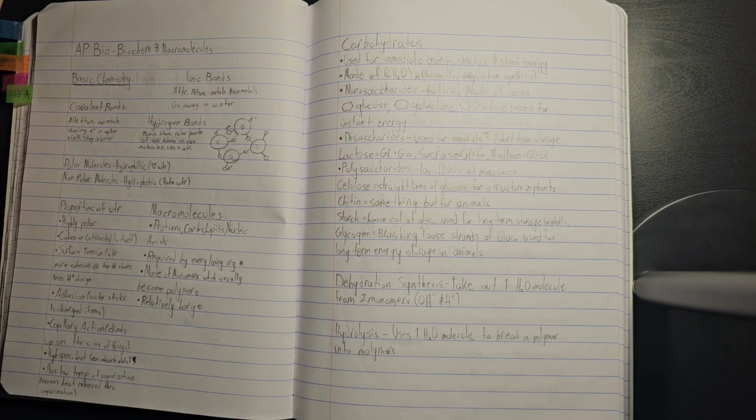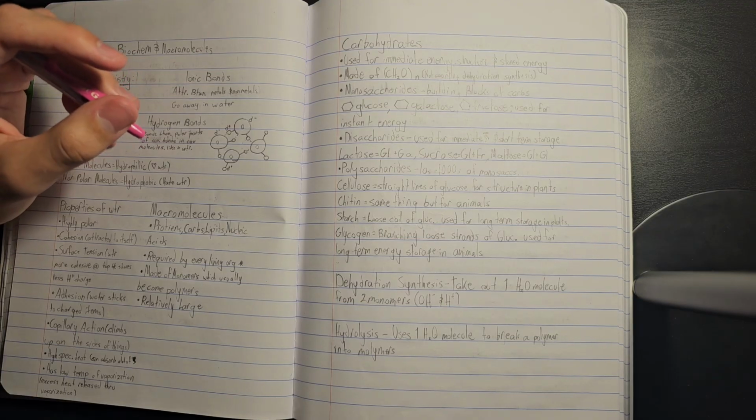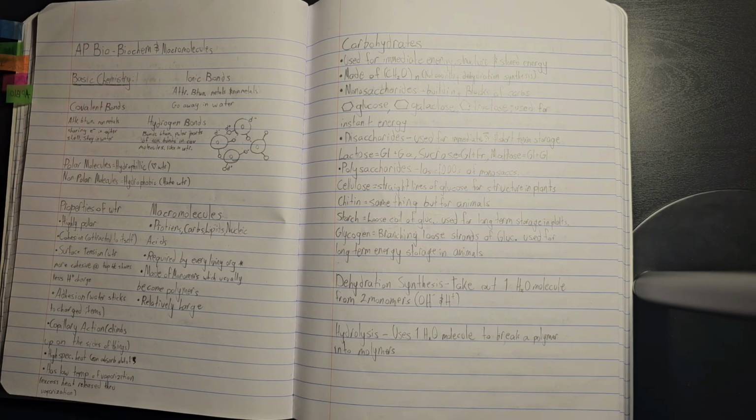Covalent bonds are when there's an attraction between nonmetals who share electrons in the outer shell, and this stays in water. It doesn't break apart. An example of a covalent bond would be water, but also glucose, oxygen gas, carbon dioxide, carbon monoxide, methane, etc.